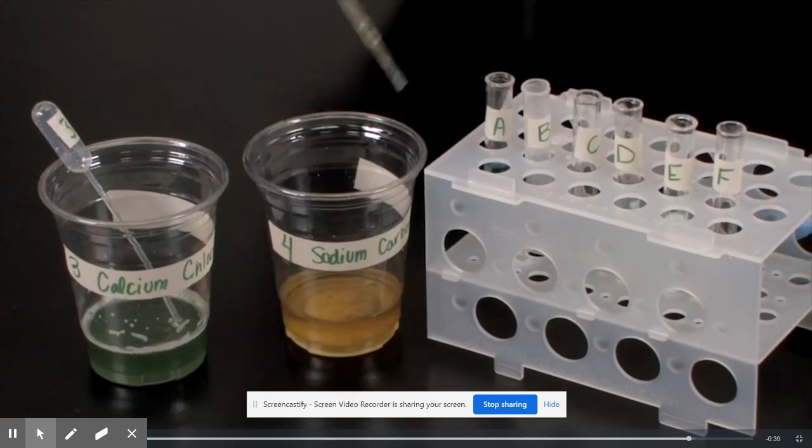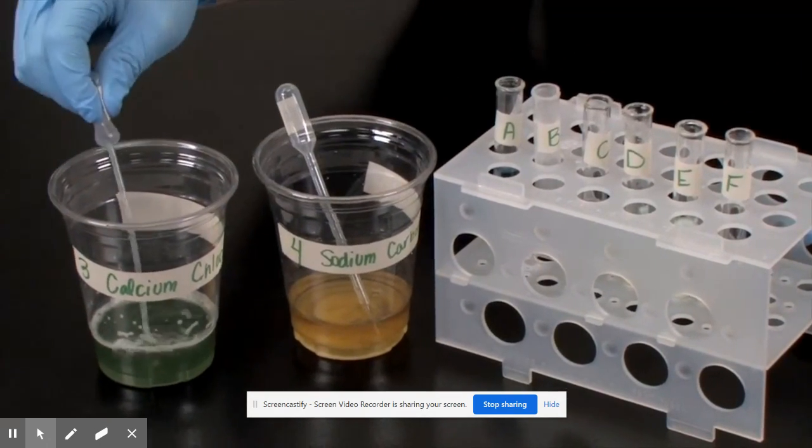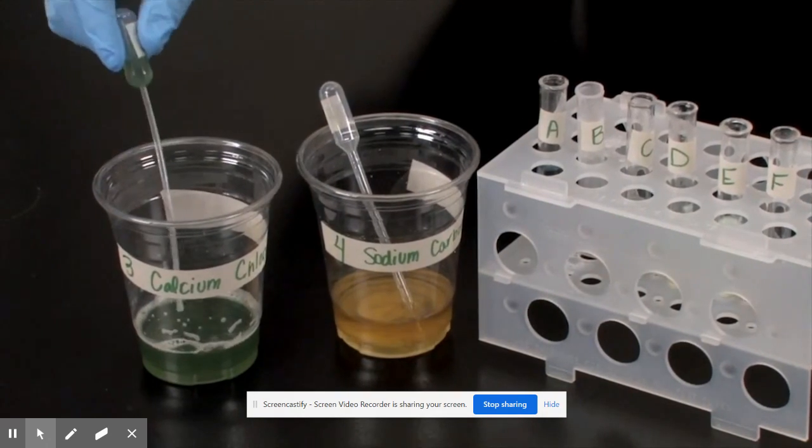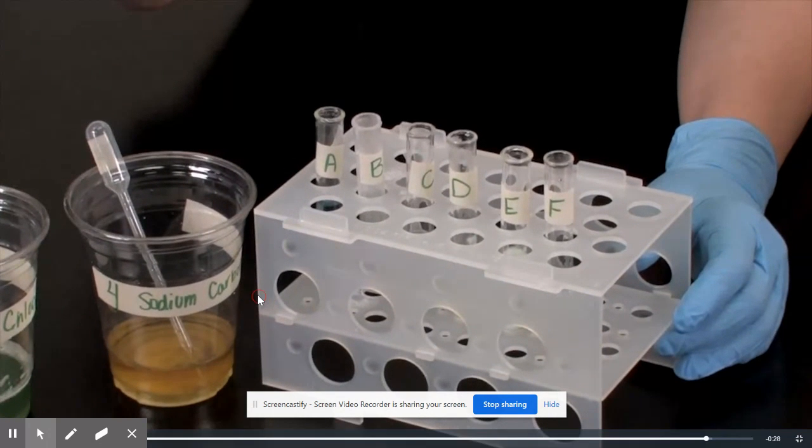Students will fill pipette number 4 with the liquid from the sodium chloride cup and add it to test tube F. Students will fill pipette number 3 with the liquid from the calcium chloride cup. I want you to notice that as these chemicals start to sit out a little bit, they eventually start to change colors even more.